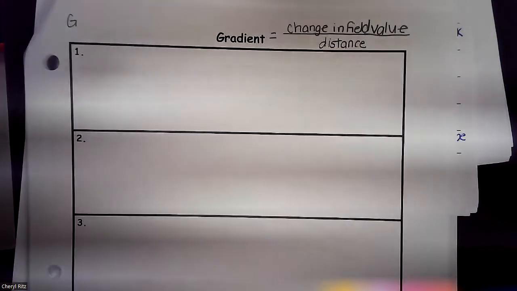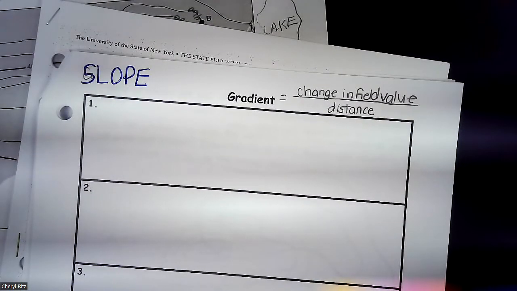So let's make sure we do think that way, and let's put a little bit of notes. So gradient, this is another word for slope. Now you guys know slope from math class, right? Not the formula, because that's a graph, but you know, like a ski slope. A ski slope is perfect.